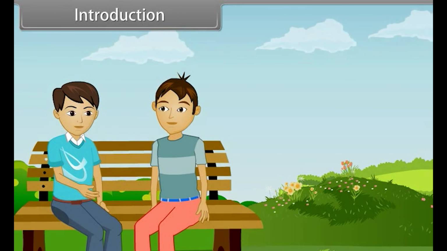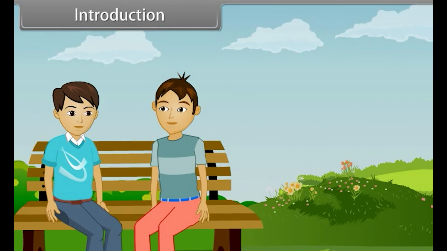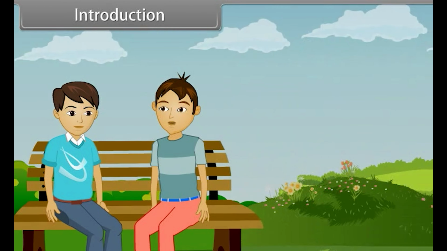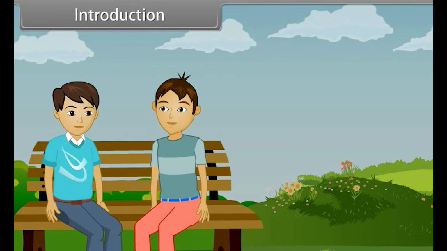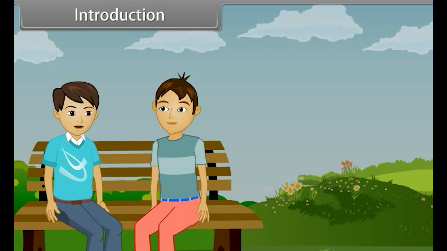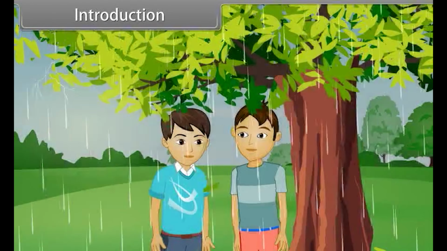Today weather is awesome. It is quite cool day. I think rain will start just now. We have to reach our home as soon as possible. Yes, you are right. Oh, rain has started.